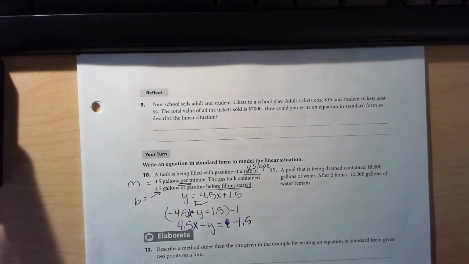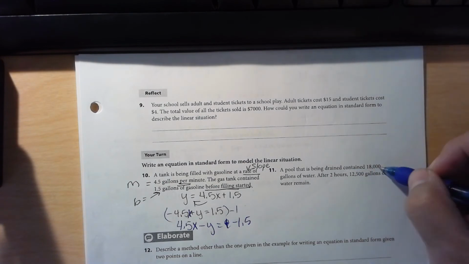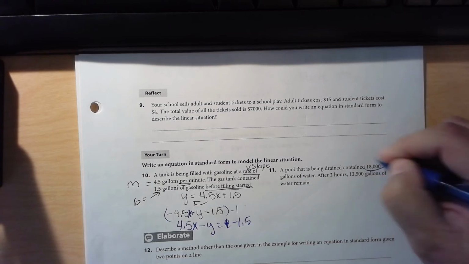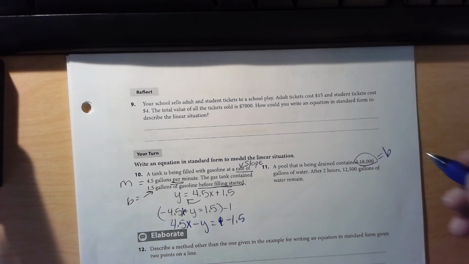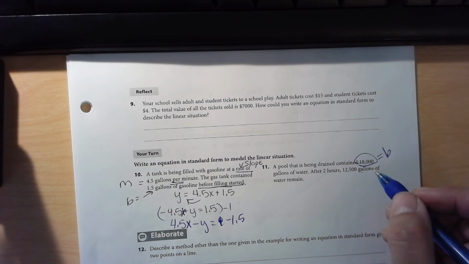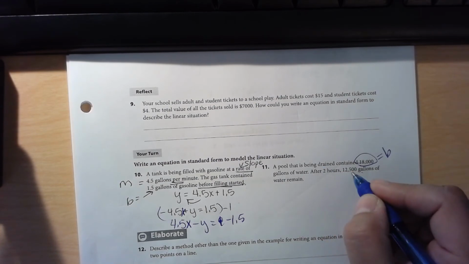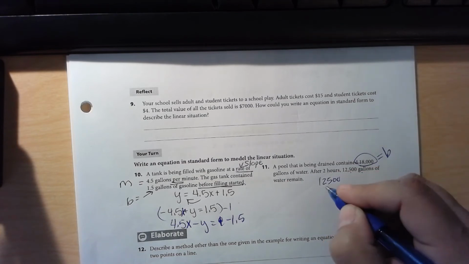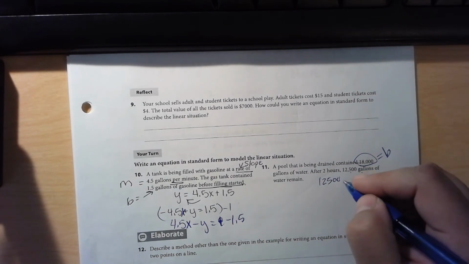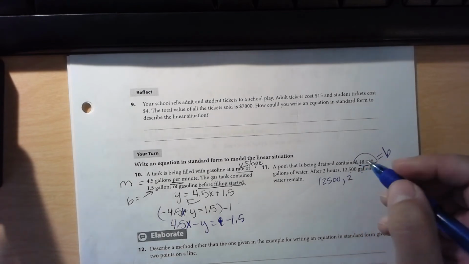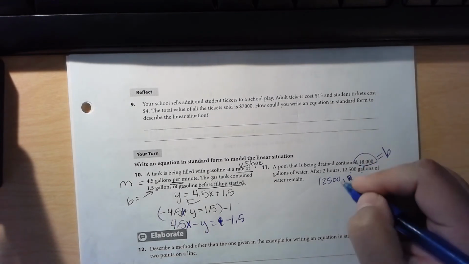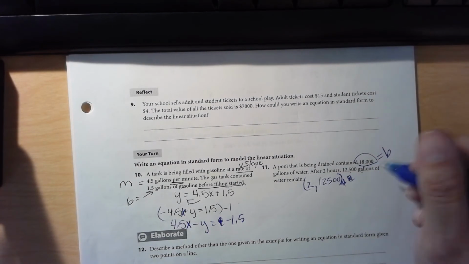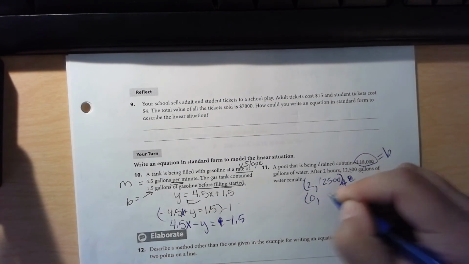So that's what you're going to do. So we're going to be looking at it. We're seeing that the pool contains 18,000. It didn't say per, it just said 18,000. So that's our b. Then it says after 2 hours, 12,500 were remaining. Well, this is a rate. So, and then it said after 2 hours. No, I'm sorry. That's telling us at 2 hours we had this much. Well, if this was our starting point, that means at time 0 we were there.